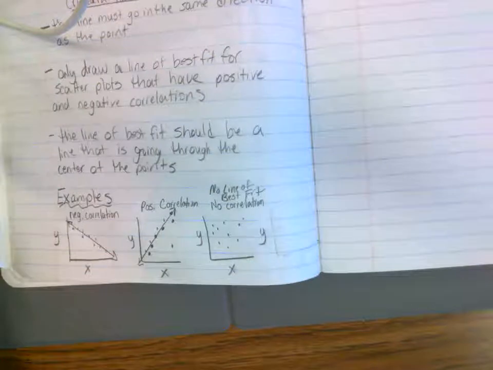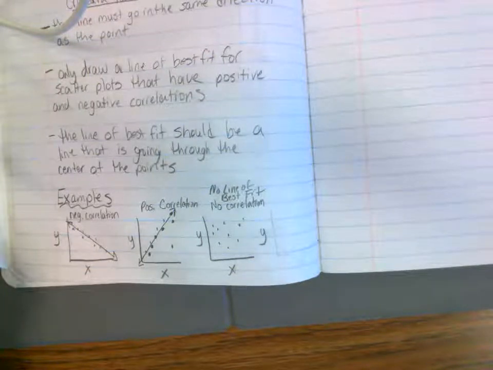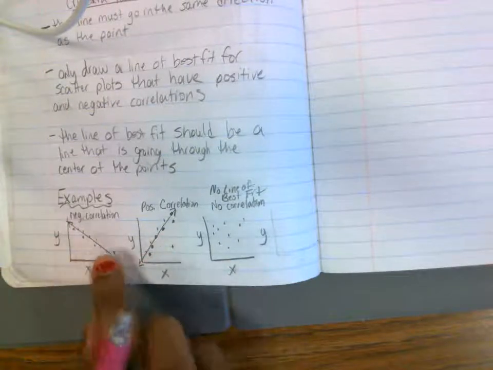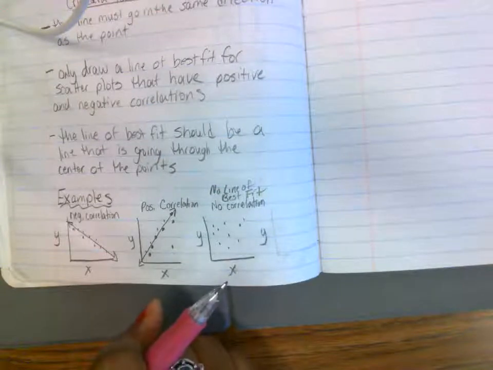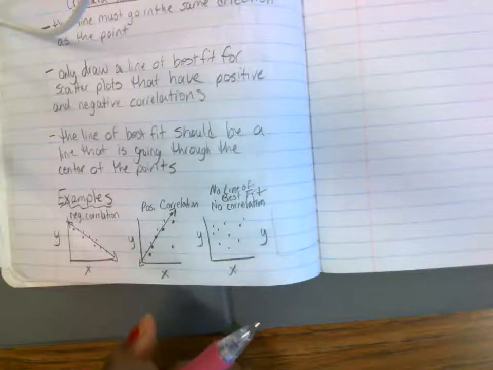Okay, you need your calculator, so please pull your calculator up. Now I'm going to show you how to write the equations for your line of best fit. Okay, so we're going to be writing equations, how to write an equation for a line of best fit. Let's go to the next page. We're going to make this page 8.